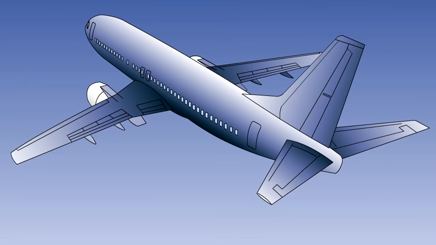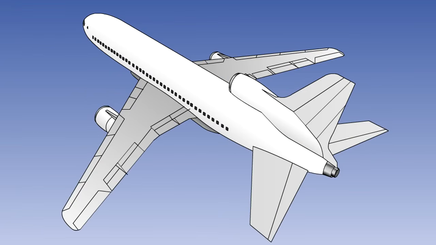For instance, the Boeing 747 uses elevators for control and the tailplane for pitch trim, whilst on the TriStar the roles are reversed, the tailplane being used for control and the elevators for trimming.